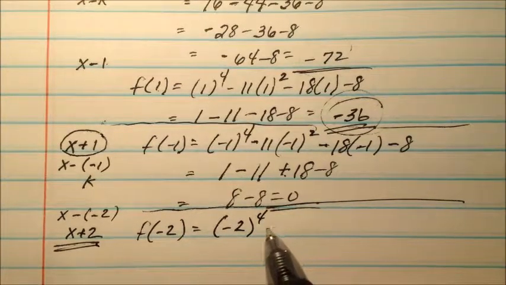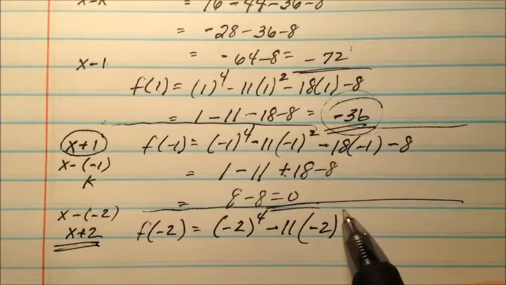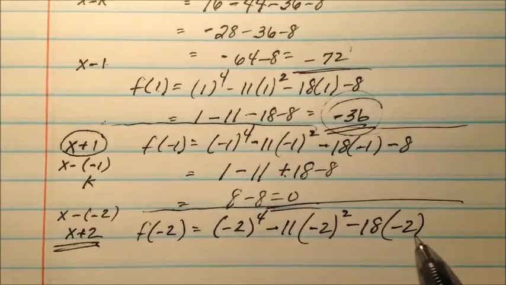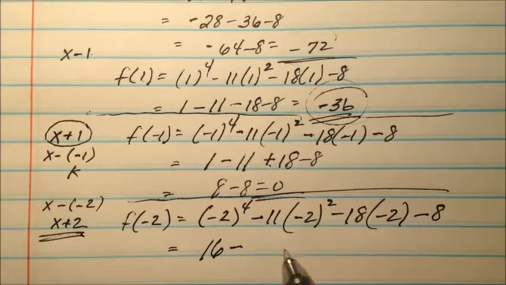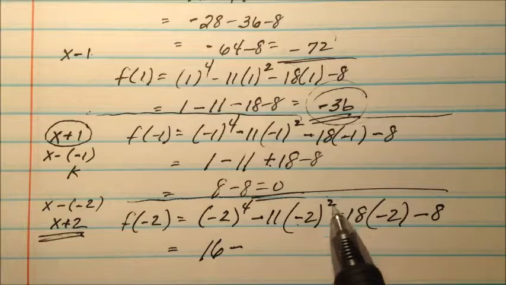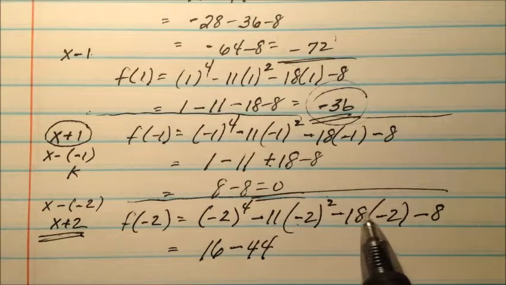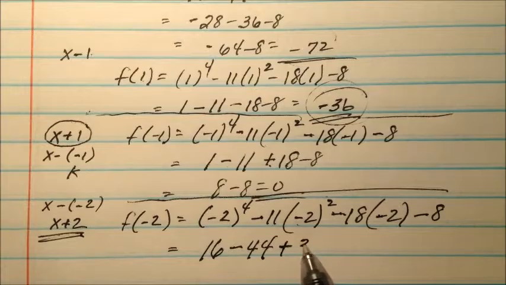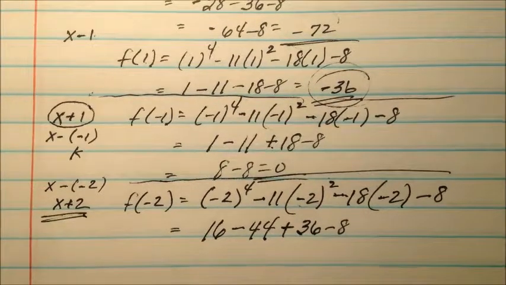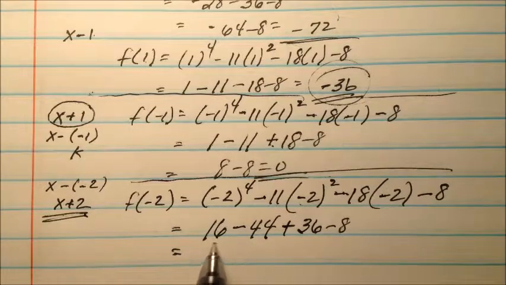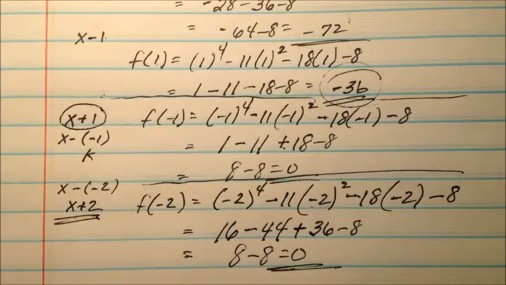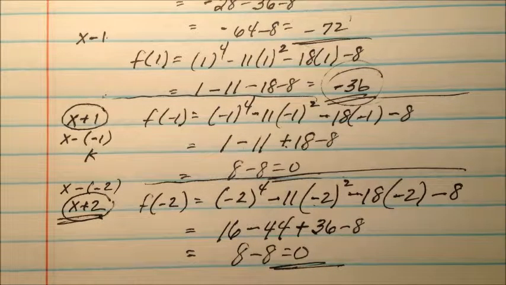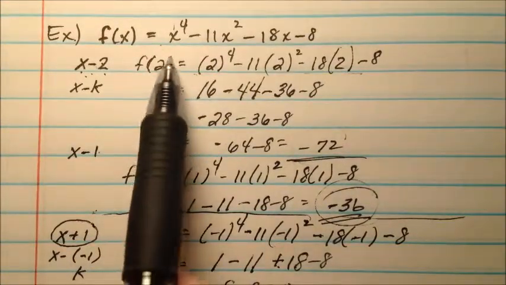So negative 2 to the power 4 minus 11 times negative 2 squared minus 18 times negative 2 minus 8. So negative 2 to the power 4 is 16. And then like we saw before, this negative 2 squared is 4, so minus 44. But now again we have the two negatives that make a plus 36, and then minus 8. Okay, so 16 minus 44 is negative 28 again. But negative 28 plus 36 this time is positive 8. Positive 8 minus 8 is 0. So hey, we found another factor of this polynomial function that we started with.